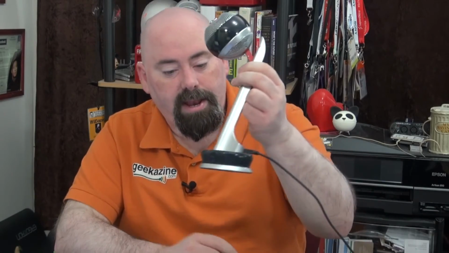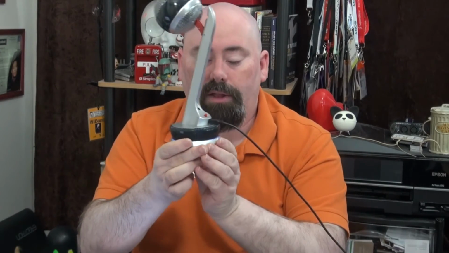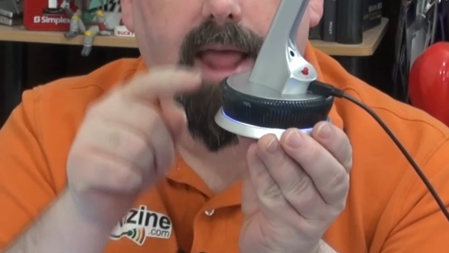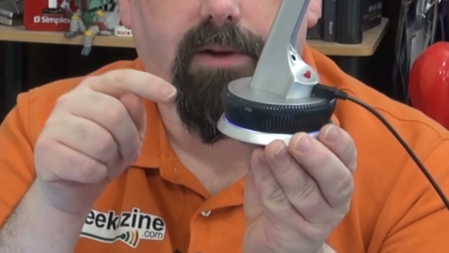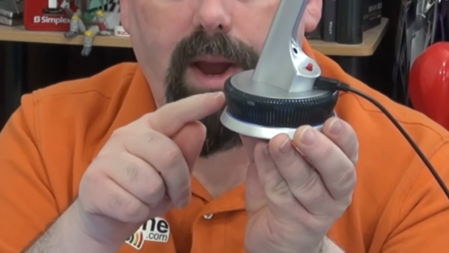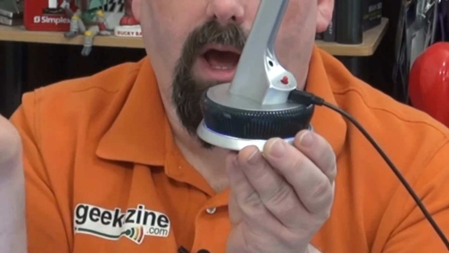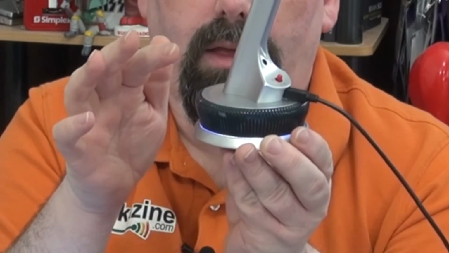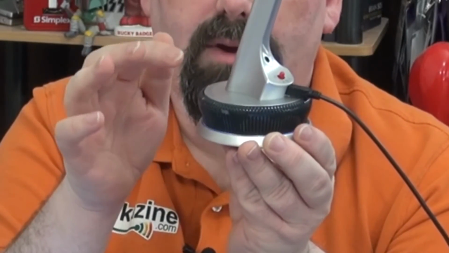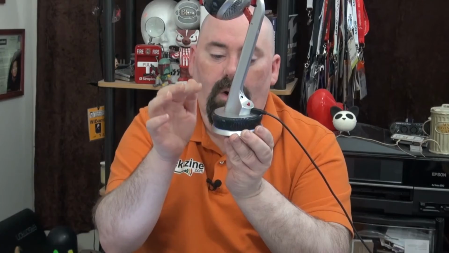So basically I'm going to plug this in, and of course it's going to recognize it, and then it will start to light up on the bass here. And then when I hit the mute on the microphone, that bass is actually going to pulse. The light's going to pulse on and off. And then when I unmute it, it'll be a solid light. You can swipe to mute it, you can touch to mute it, or anything like that.